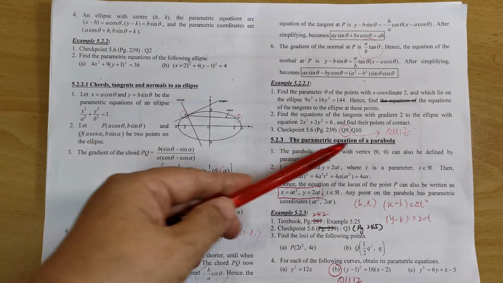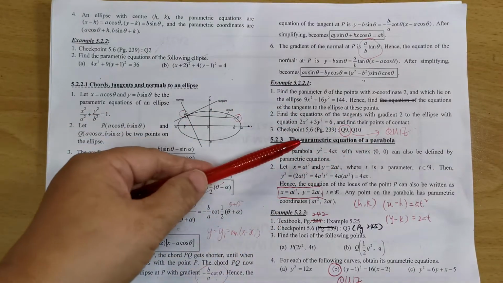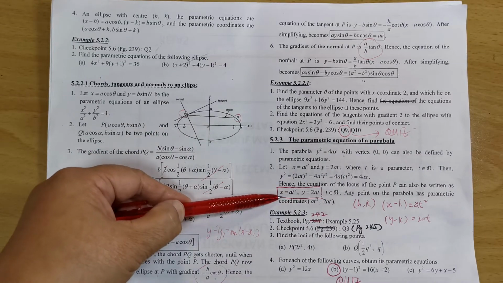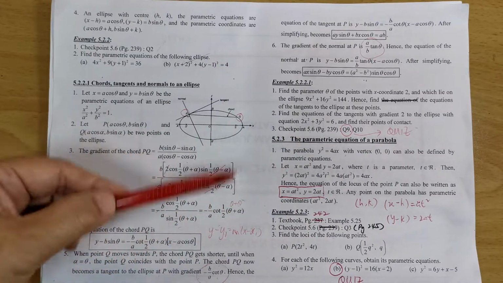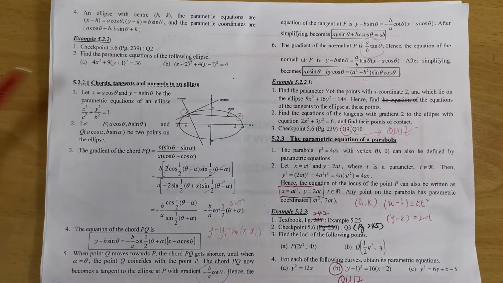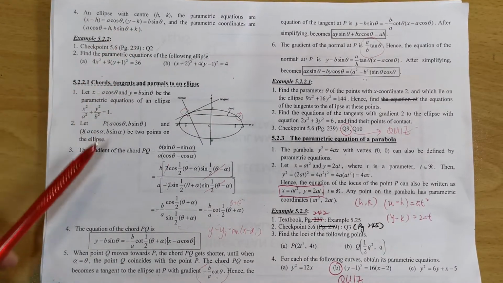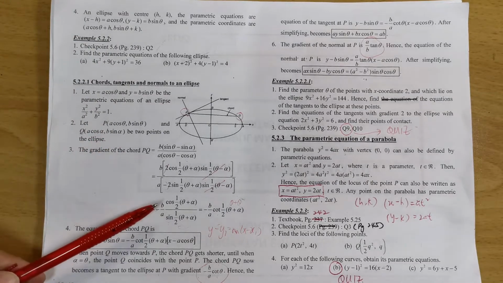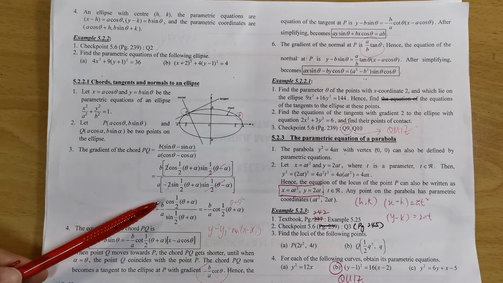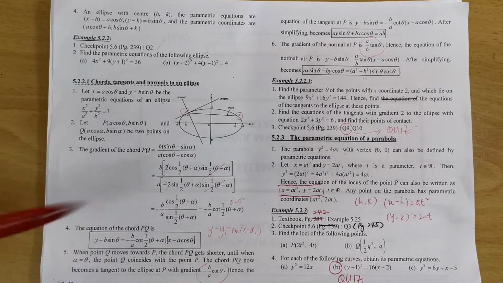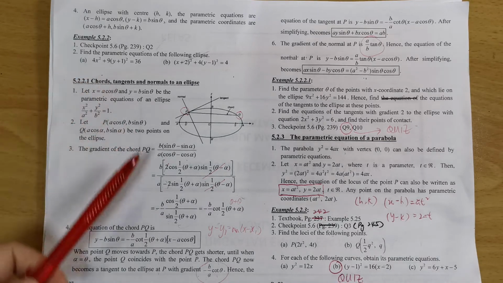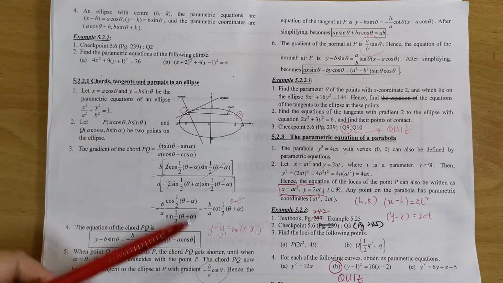Okay, so for a parabola, the parametric equation is in Cartesian form. Alright, but it actually can be expressed in trigonometric form like this also, or like this. Okay, it also can be, but we seldom use it because it has some limitations. Alright, so we will see one example in your textbook. For a parabola, the trigonometric parametric equation is not that common.